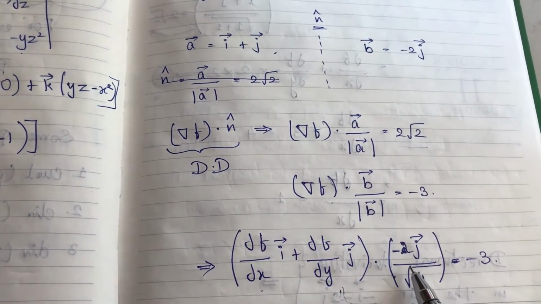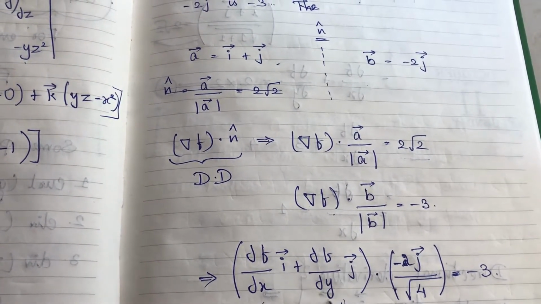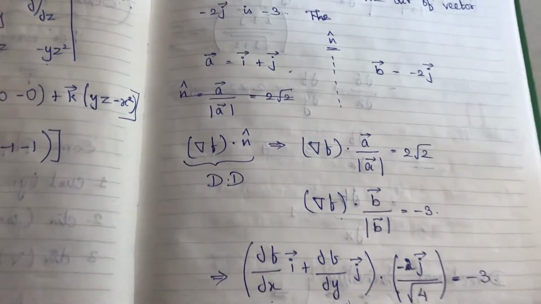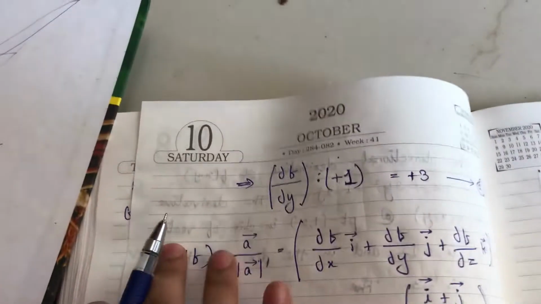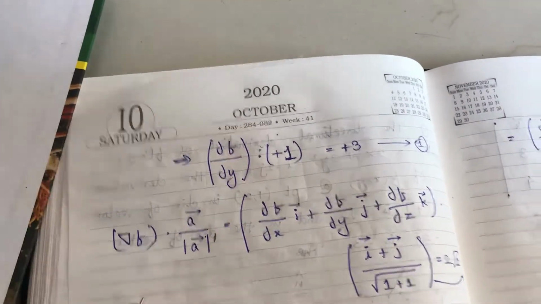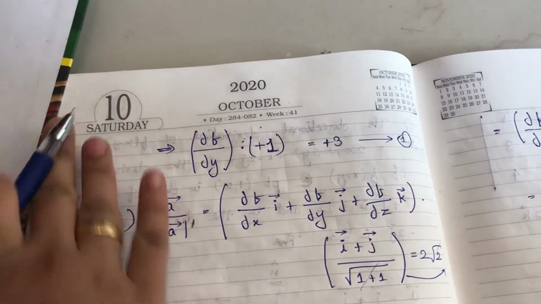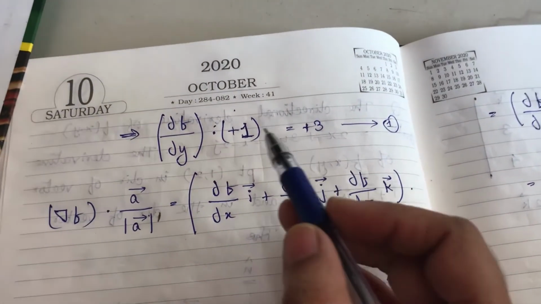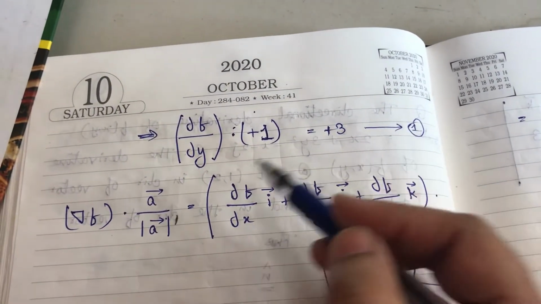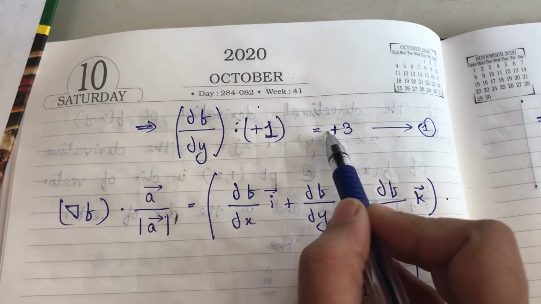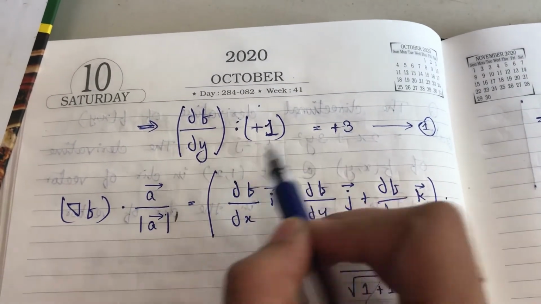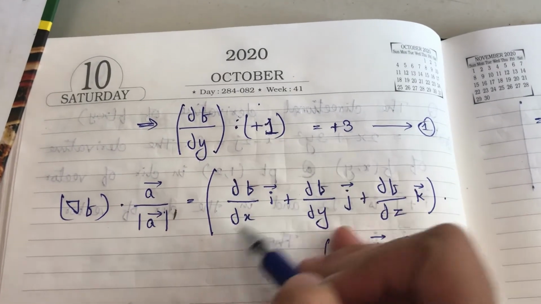So this into this is what? df by dy into minus 2 by root 4, which is 2, right? So you can see here the 2 will get cancelled, and the minus symbol will also, here is minus, here is also minus, so the minus symbol will become plus.